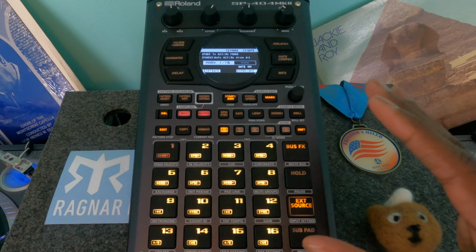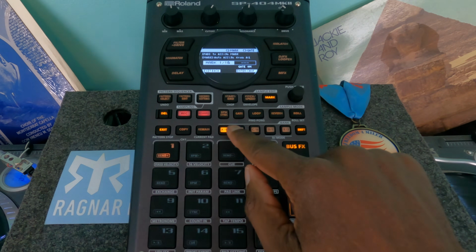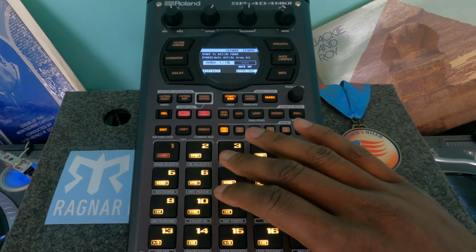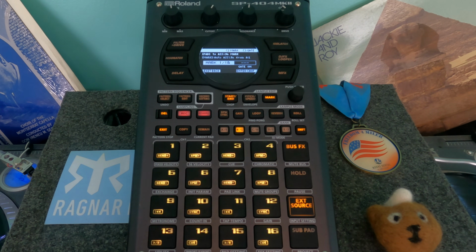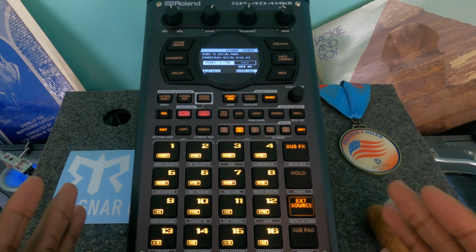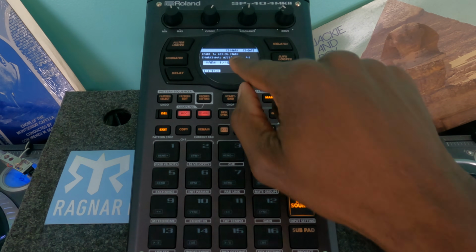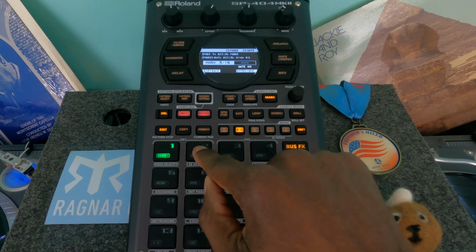So after I have done the different chops, what I typically do, if bank A is where the raw materials are, bank B is the first place where I end up putting most of my chop samples. So from 1 to 16, as you hit those pads, it is going to take it to those places where you want it to go.